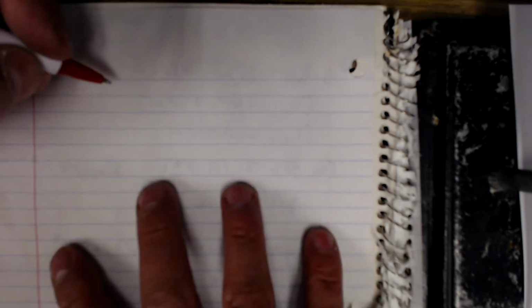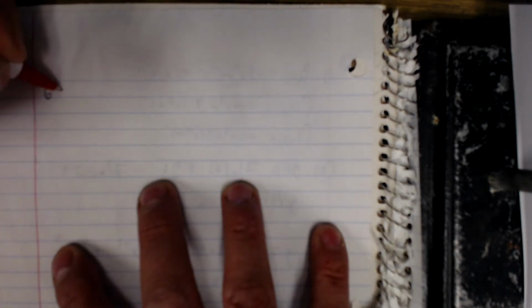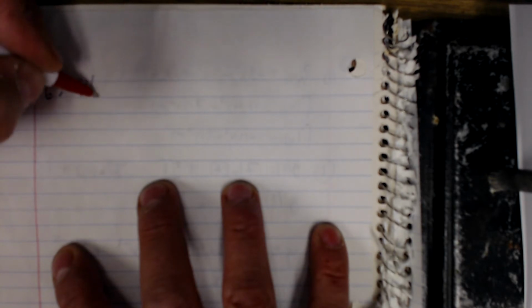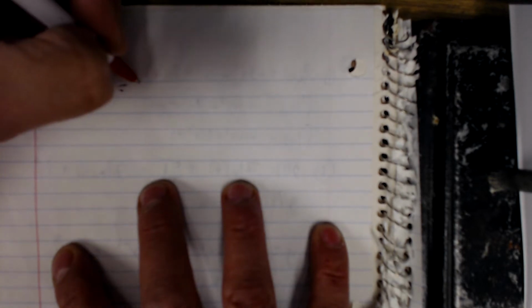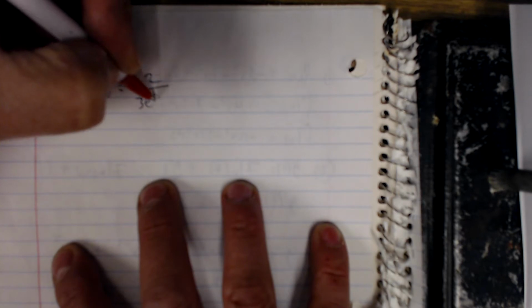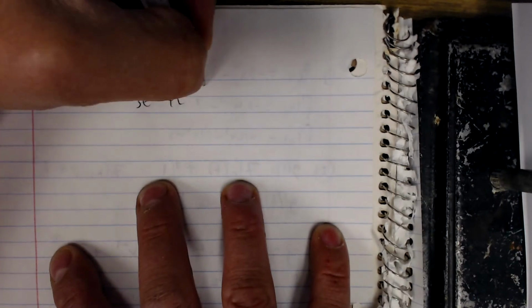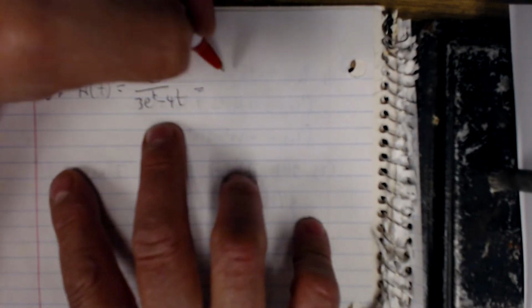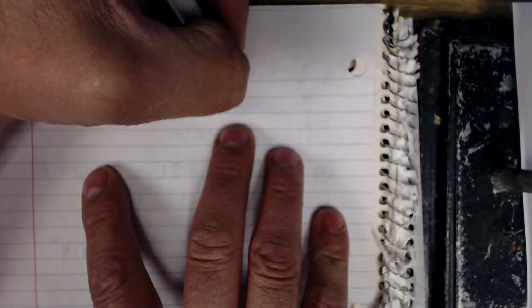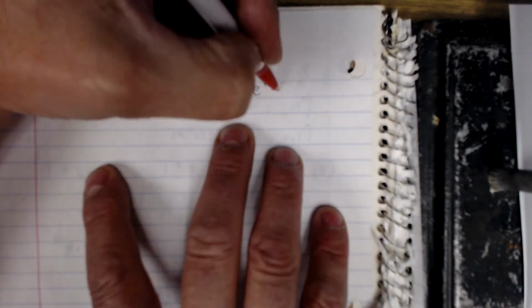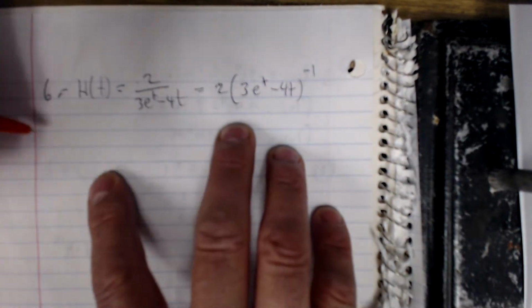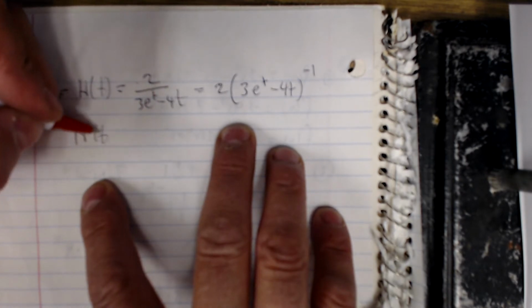Alright, now we're going to do this next one, which is number 6, which is h of t equals 2 over 3e^t minus 4t. Now you can use the quotient rule if you want, but I'm going to use the chain rule by rewriting this like that. Okay, now if I do that, that makes my derivative easier.